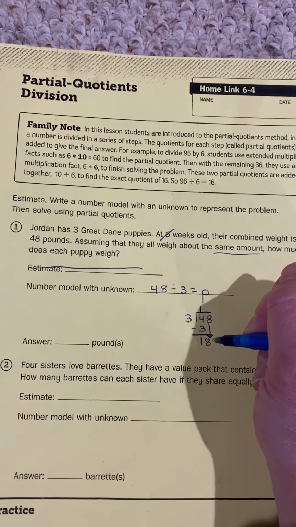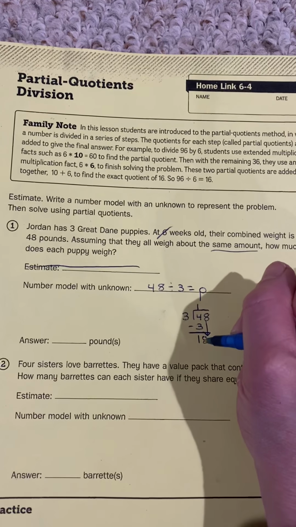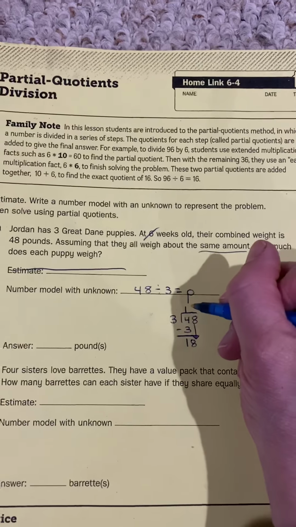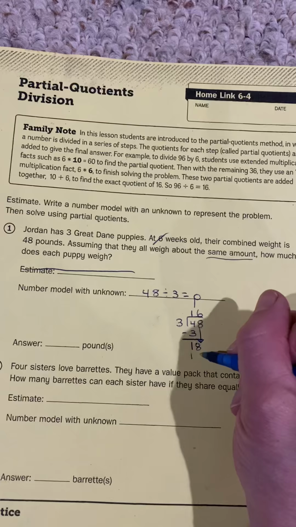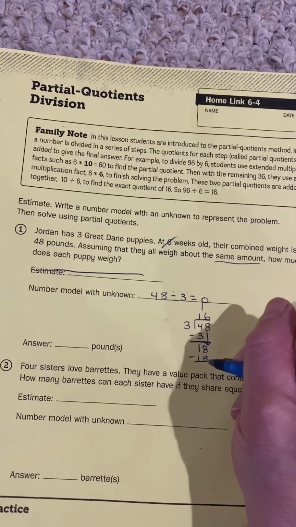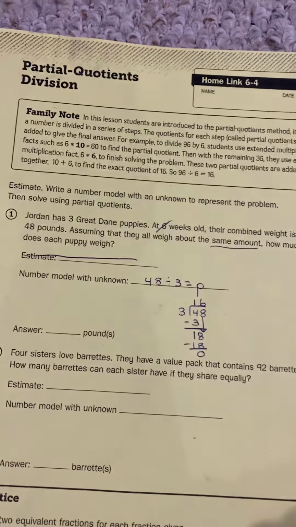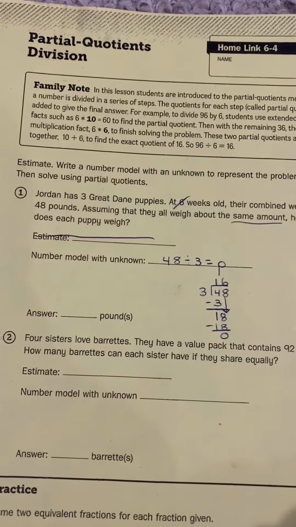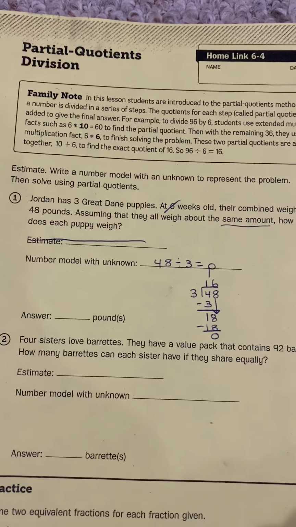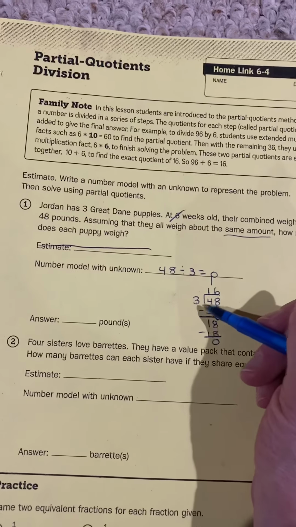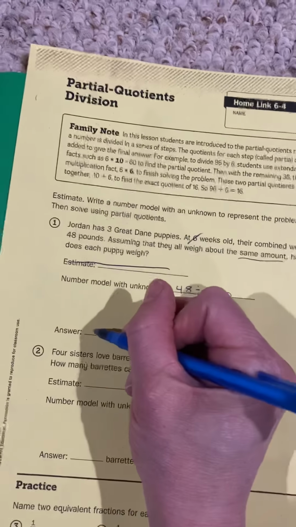I'm going to do that whole process again. 18 divided by 3 is 6, and 6 times 3 is 18. When I subtract, I have 0 left, and I can say definitively that each puppy weighs 16 pounds. 48 divided by 3 is 16.